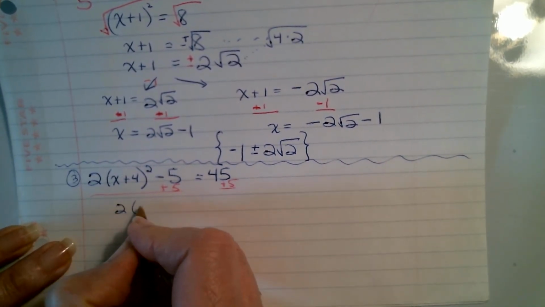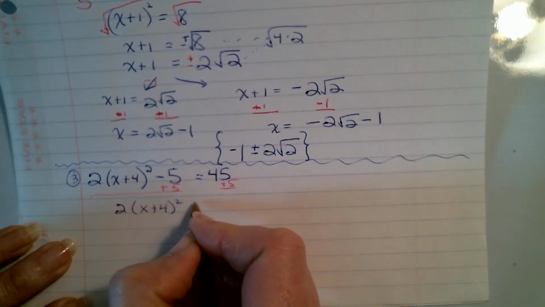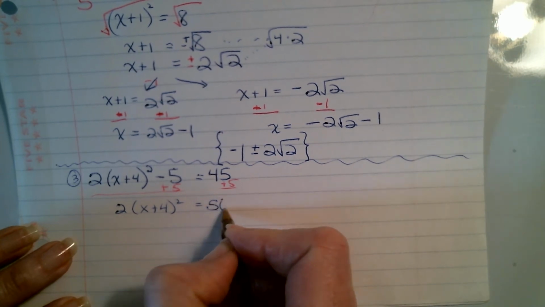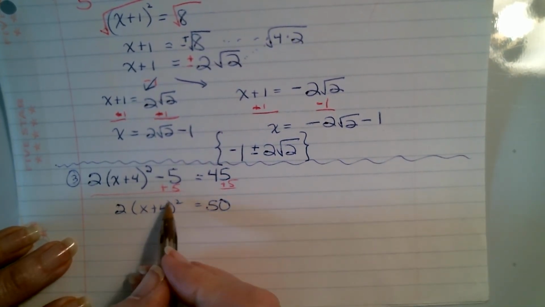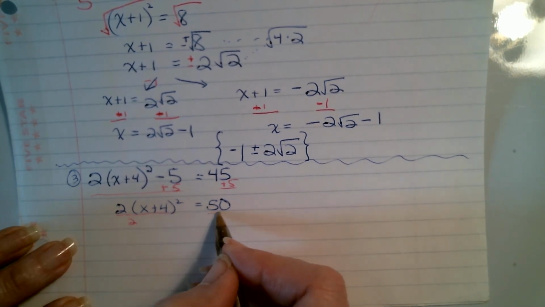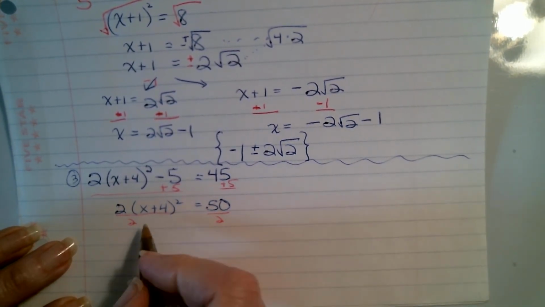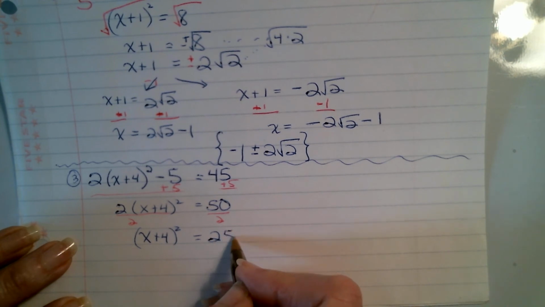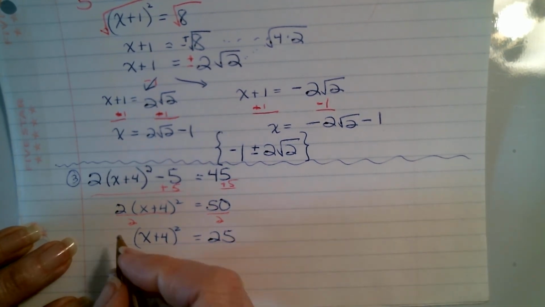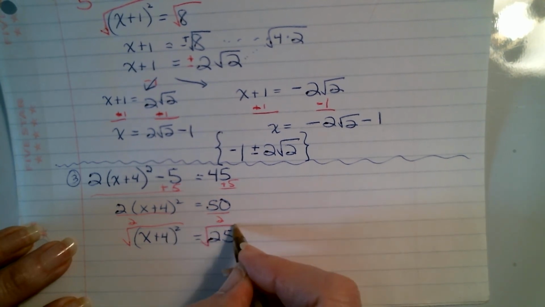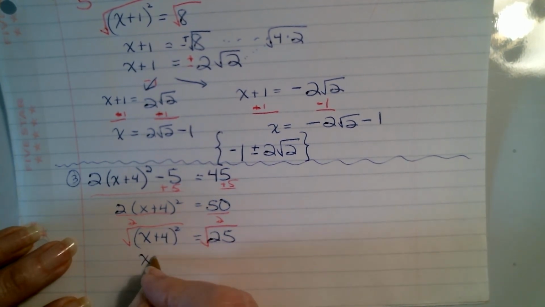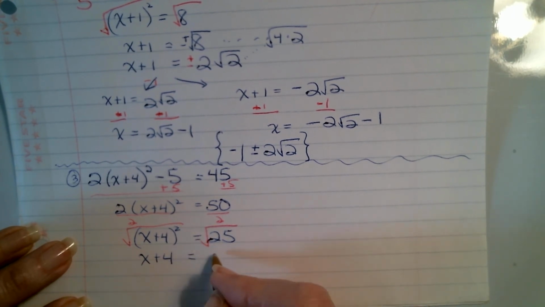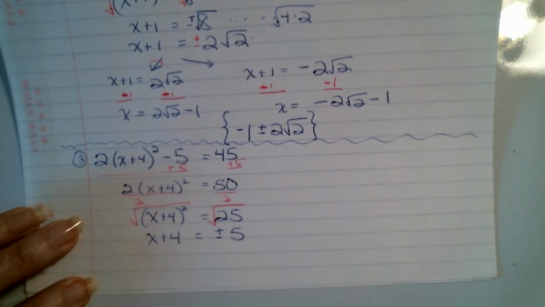And what's left is still that 2 times the square of x plus 4. Now we're at 50. Undo multiplication before exponents. Divide by 2. Divide by 2. And we'll have x plus 4 squared. That square is alone now, so I can undo that by finding its square root, right? And x plus 4 is alone now, being either 5, positive or negative, right? Square root of 25, positive or negative 5.